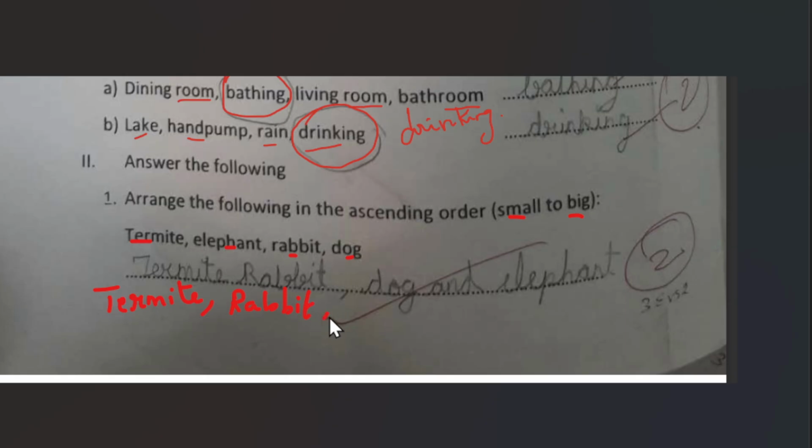Rabbit, rabbit. So when you compare rabbit and dog, dog is bigger than the rabbit. So next is dog. And the biggest one in this group is elephant. Elephant.